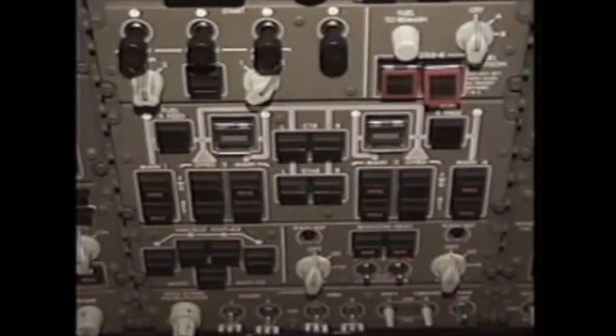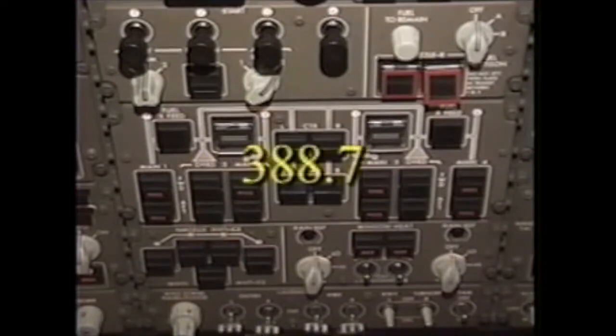Our discussion of fuel management will begin with the airplane fully loaded with fuel, and we'll talk through the sequence of fuel management as it occurs during a normal phase of flight. With the standard fuel density, the maximum fuel weight on board the airplane is 3D8.7. We'll assume that the airplane is loaded to that value.